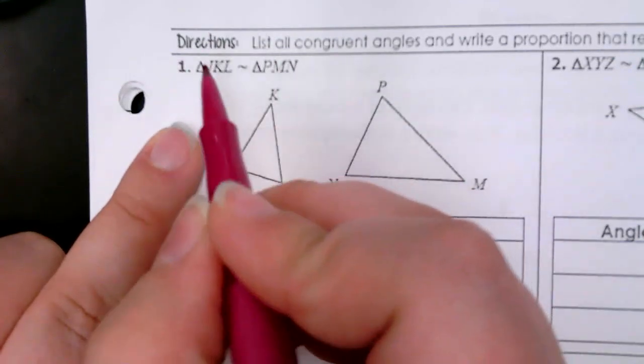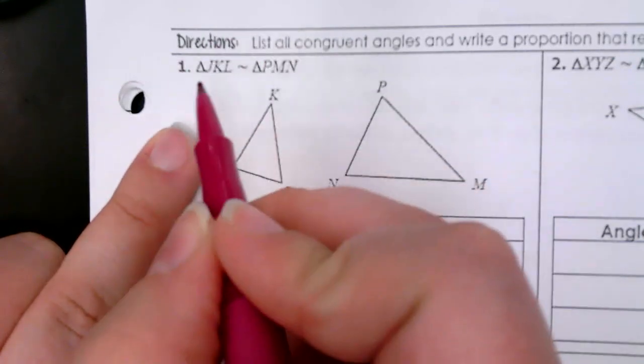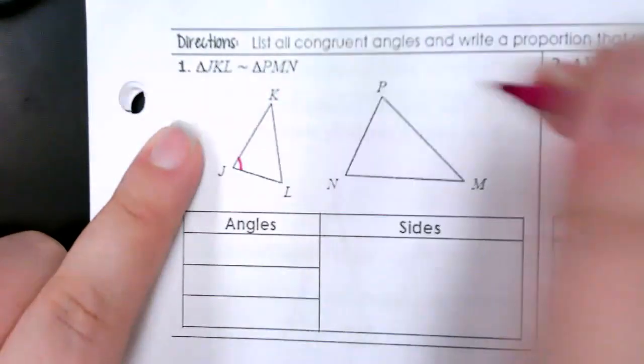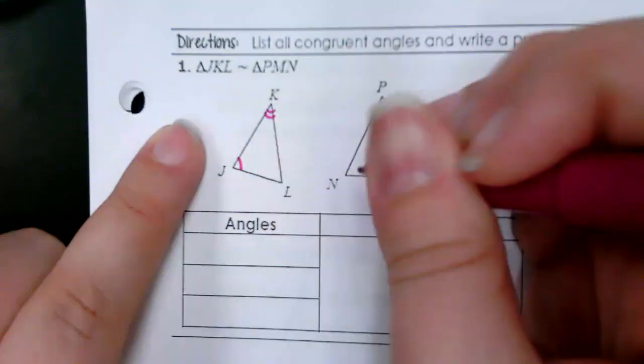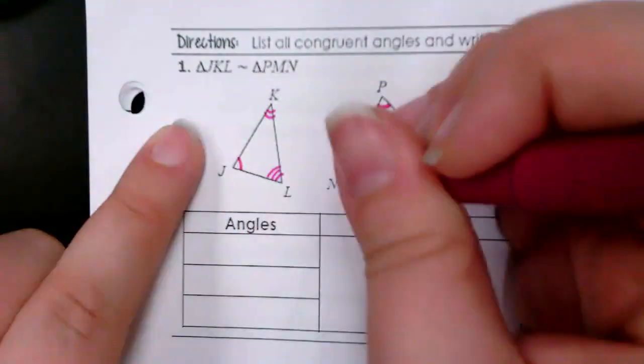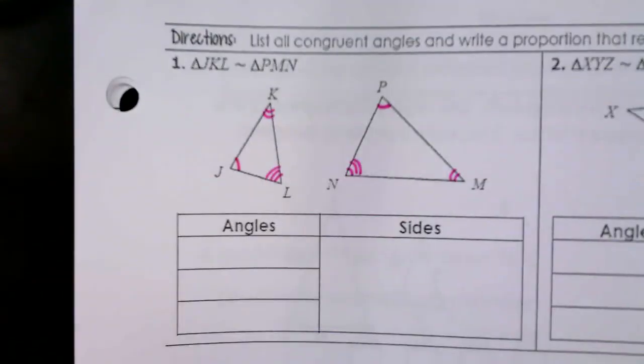So right away, I can see these corresponding angles, right? So J corresponds with P, K corresponds with M, and L corresponds with N. What about the sides? Well, the sides are the ones between the corresponding points, right?